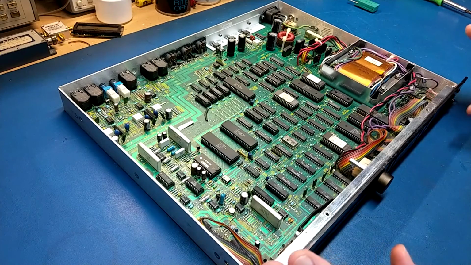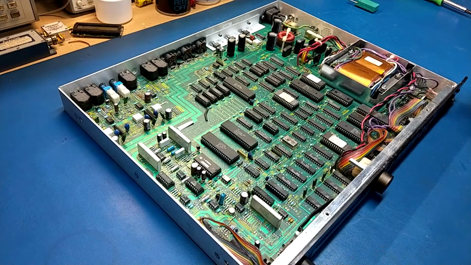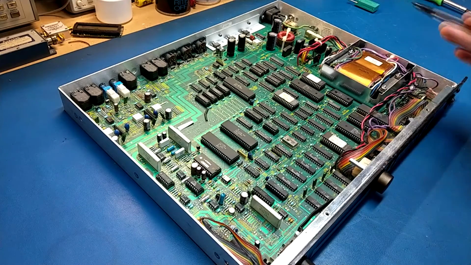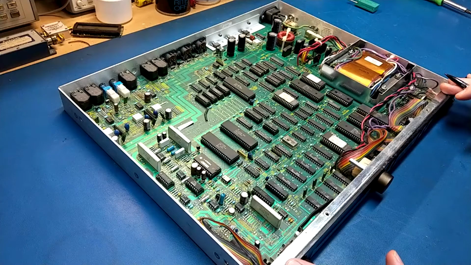So here is the Lexicon PCM70 back on the bench. This was one of the units I repaired. This is my personal unit. I will link the video down below of the repair of this. I've done a couple repair videos on PCM70s, and they're always pretty interesting. Most of it's all just digital logic, standard 7400 TTL, so they're actually pretty fun to replace. This one did have a logic issue. I don't remember exactly what it was.